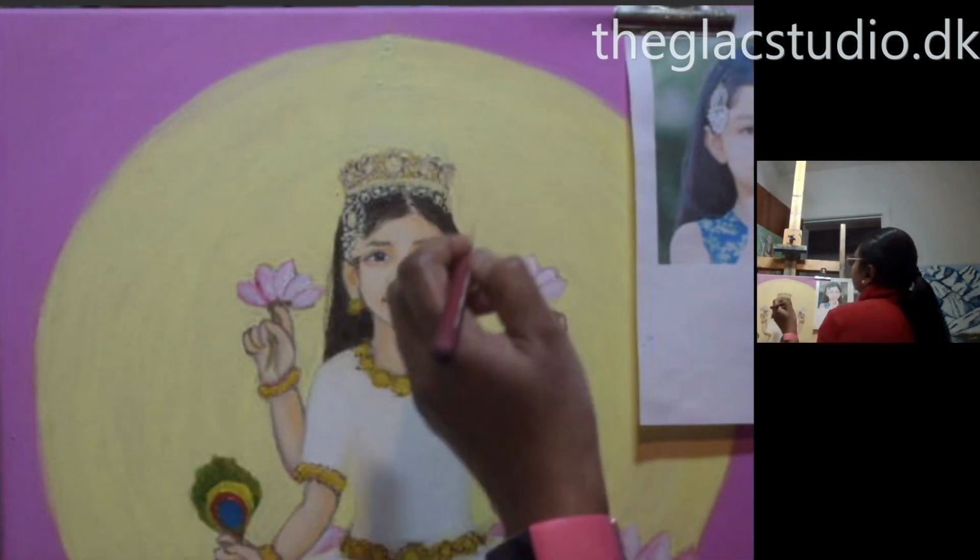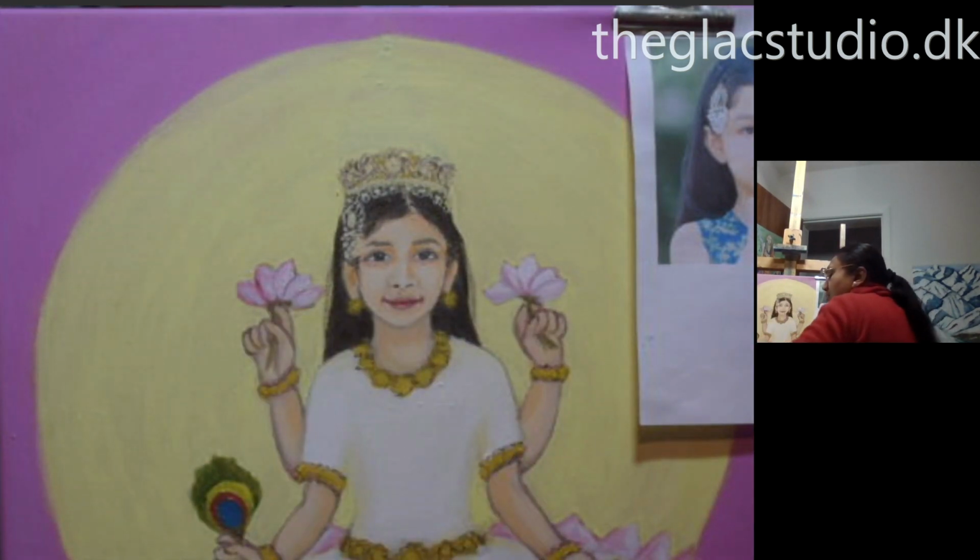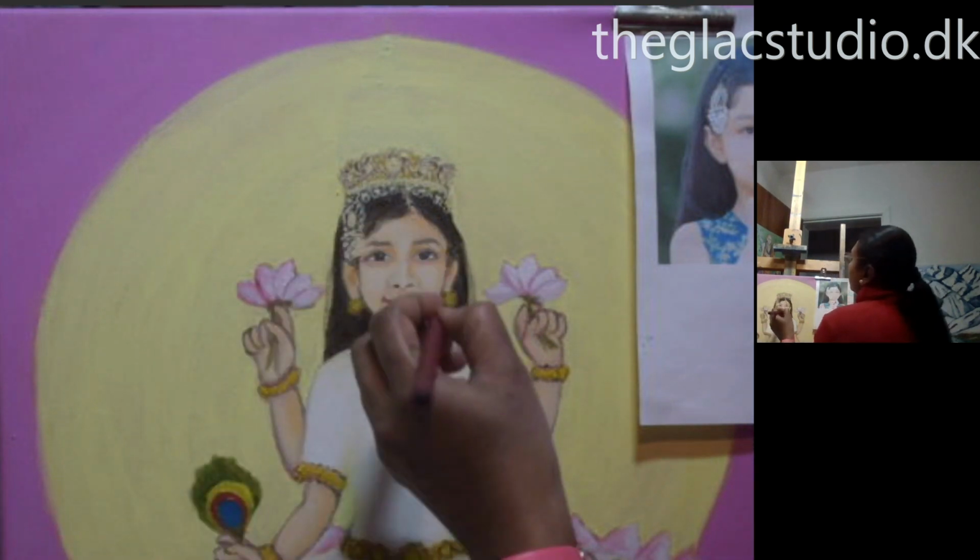I'm taking this burnt umber and crimson combination. Sometimes that works, but ever so lightly.